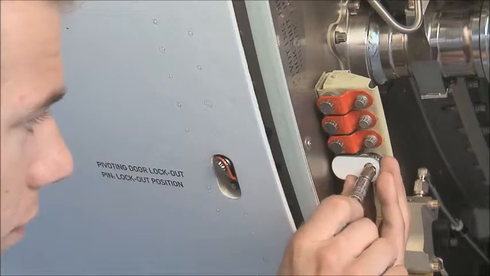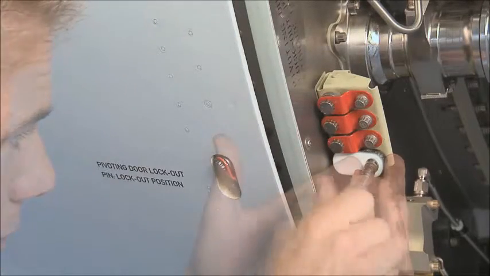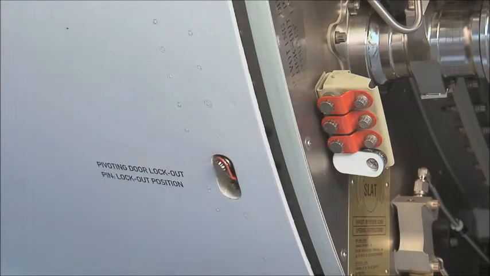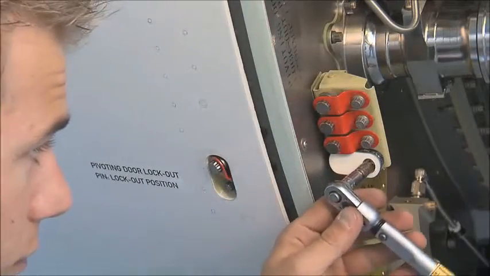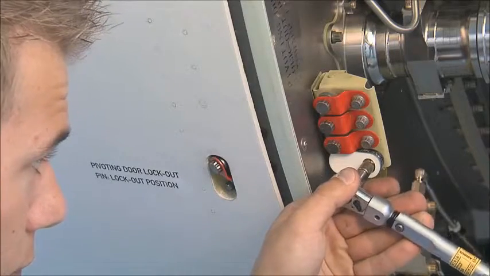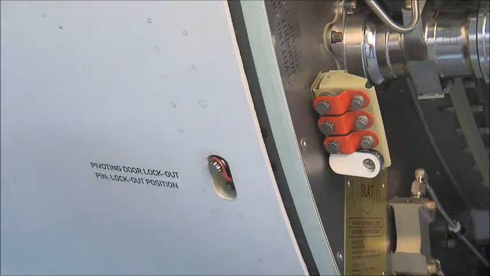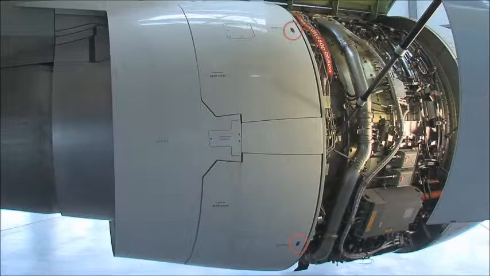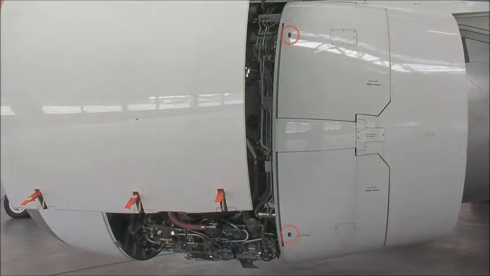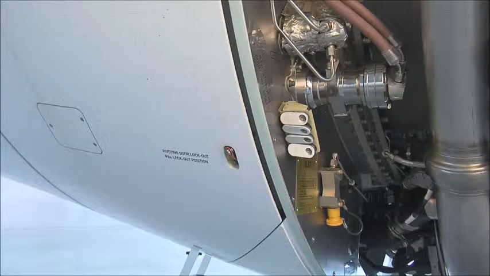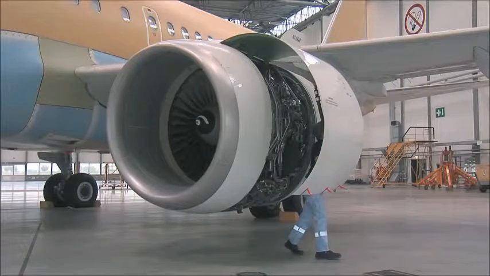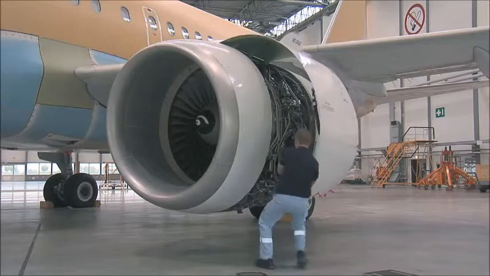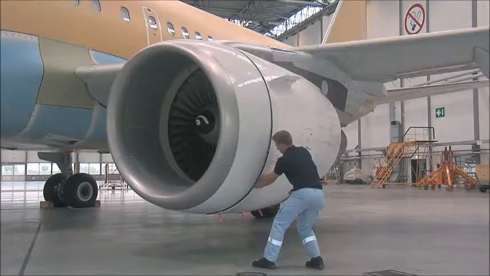Attach the lockout fairing to the stowage bracket and torque the screw correctly in accordance to the values in the Aircraft Maintenance Manual. Repeat this procedure with all the pivoting blocker doors on the related engine. Make sure that the working area is clean and clear of tools. Remove the access platform and close the fan cowl doors.